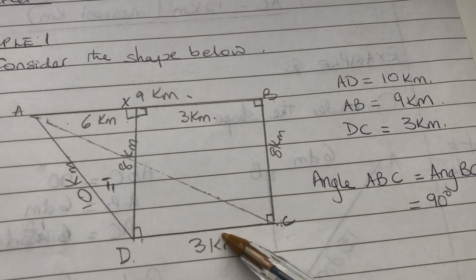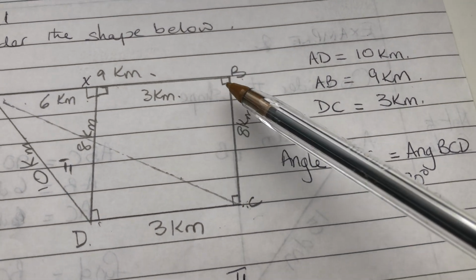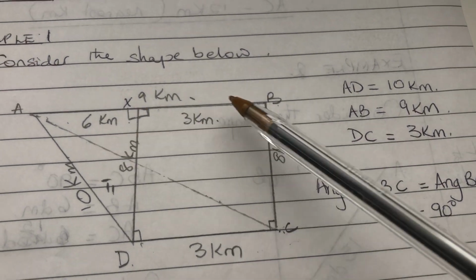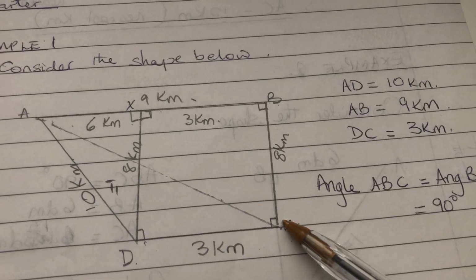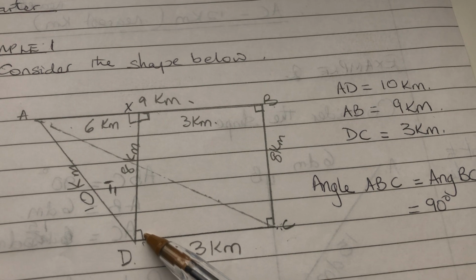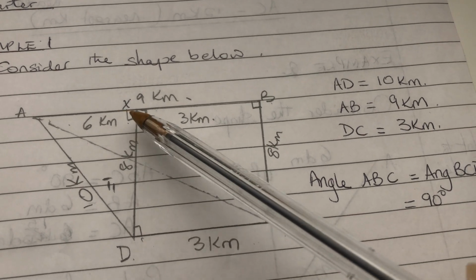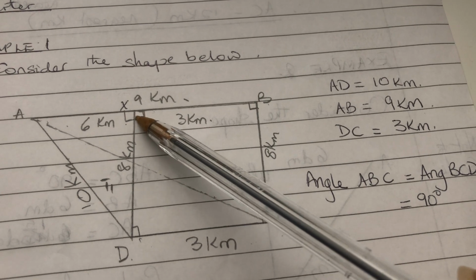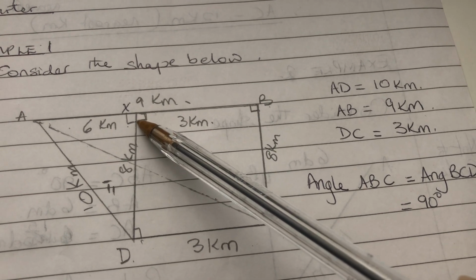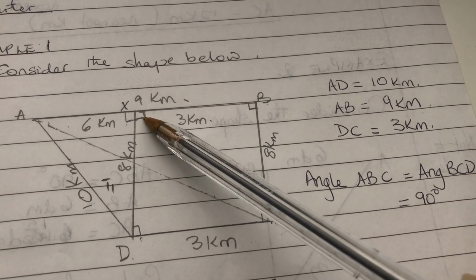Okay. Now, they said the angle at B is 90, the angle at C is 90. Now, these angles are also 90, and this is also 90. So the two angles at X are 90 each.